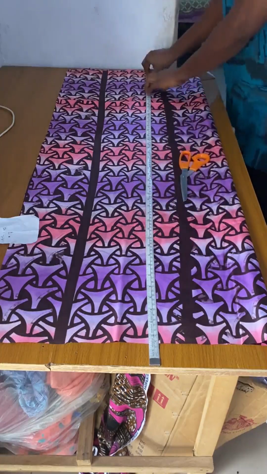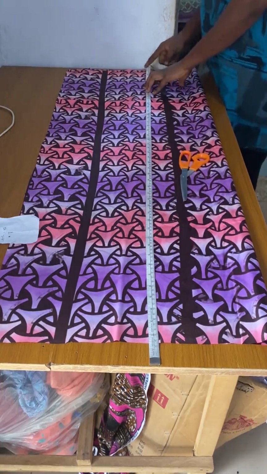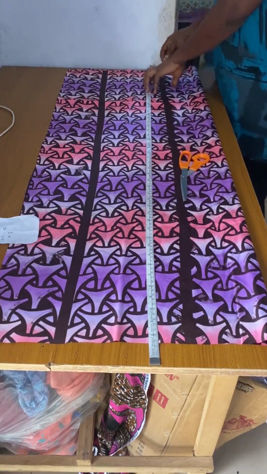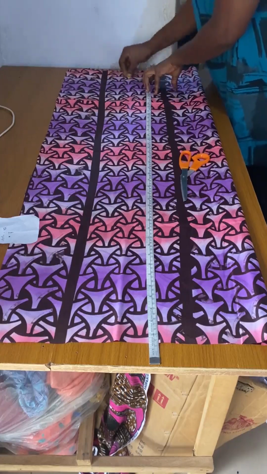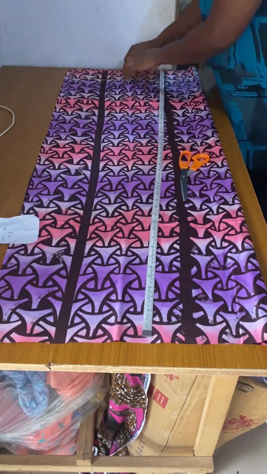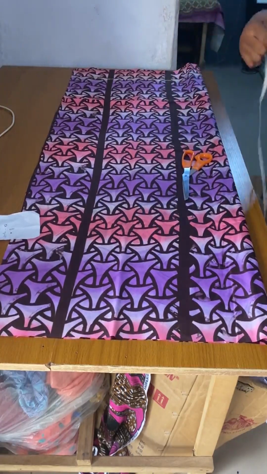To that 42, you are going to add an extra 2 inches sewing allowance to the down part, for the hemming of the down part, which is 44. You can make it 44 and a half. So this is 44. This is my trouser length here.